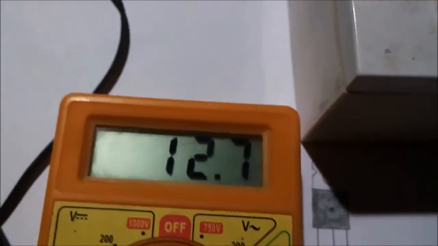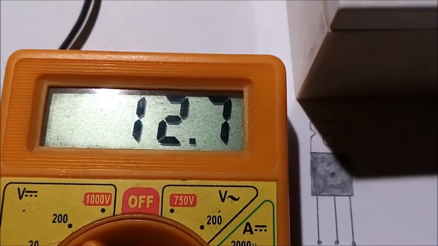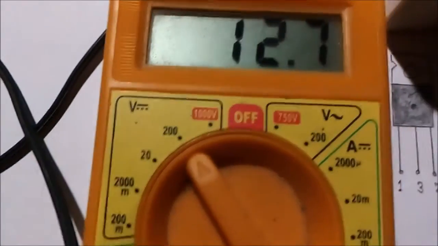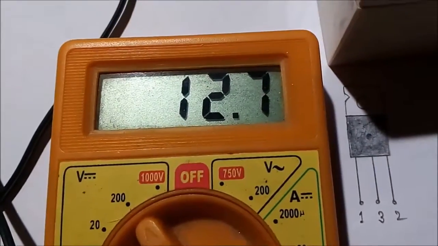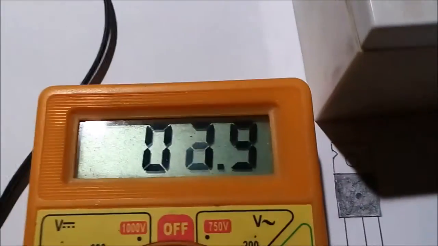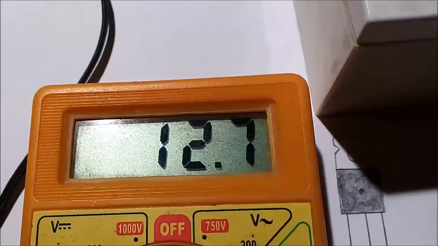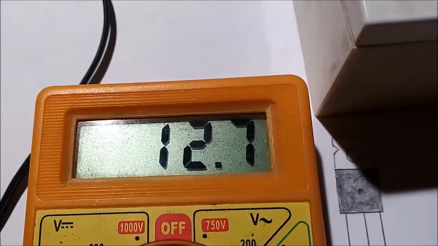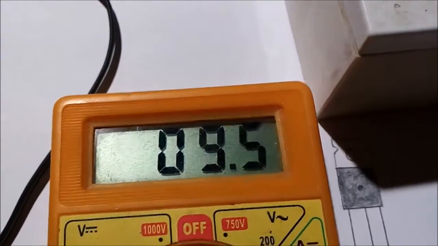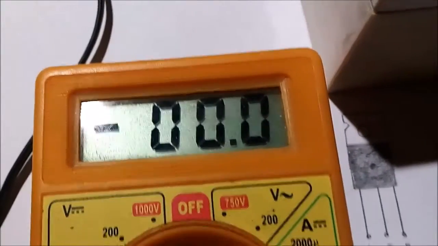As I connected my AC adapter to a supply and switched on the supply, I get 12.7 DC volts on the multimeter display. But the manufacturer has mentioned that it will provide 10 volt DC voltage, but it is providing 12.7 volt DC voltage. So we are not getting the constant voltage that the supplier has mentioned.